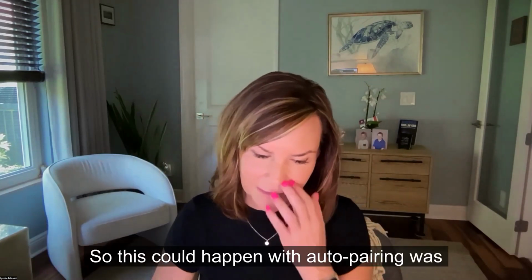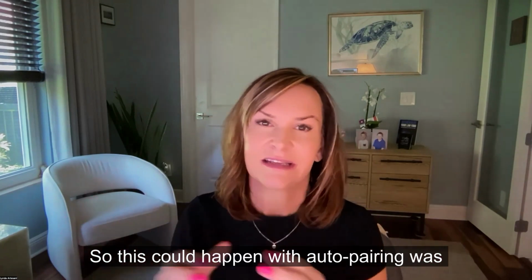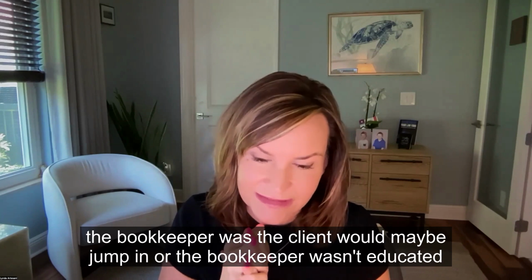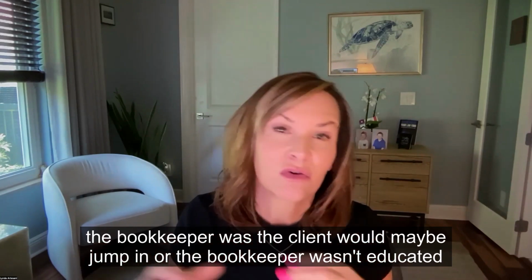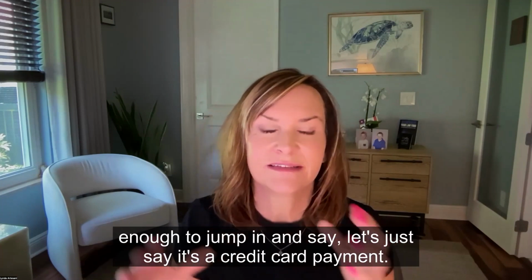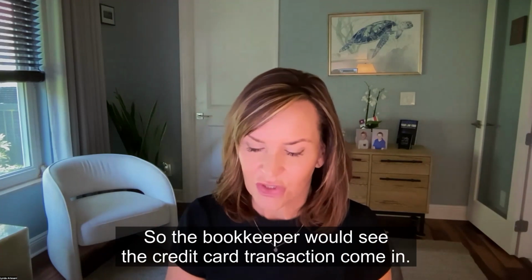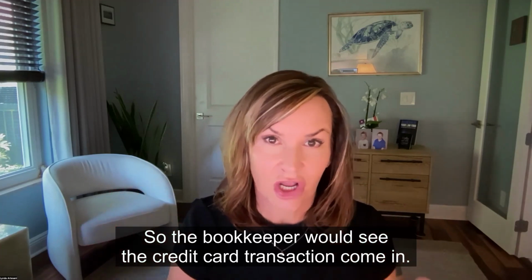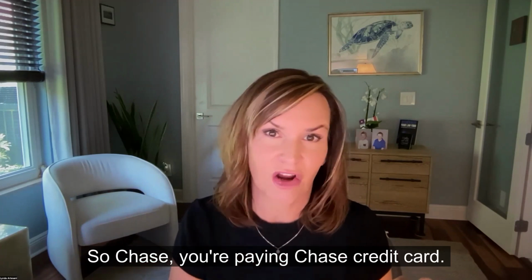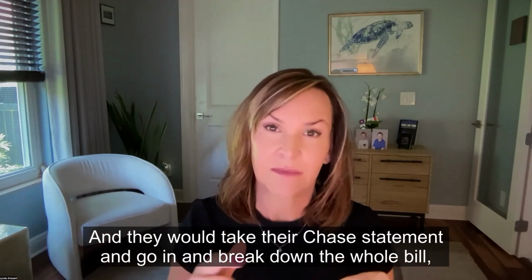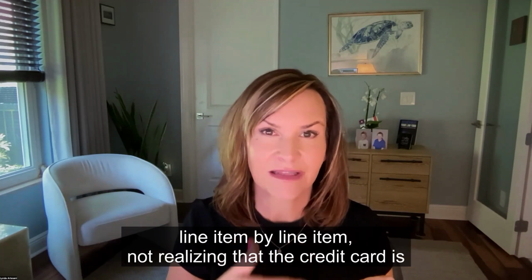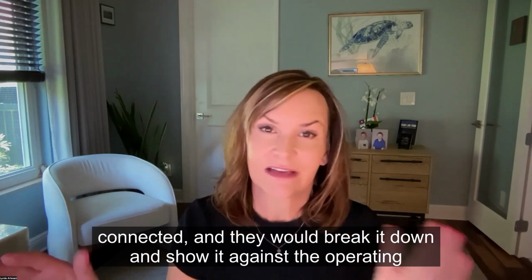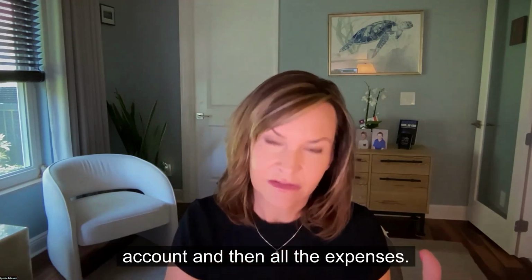So this could happen. Auto pairing was created because of a major pain point for the bookkeepers. The client would maybe jump in, or the bookkeeper wasn't educated enough to jump in and say, let's just say it's a credit card payment. So the bookkeeper would see the credit card transaction come in. So Chase, you're paying Chase credit card. And they would take their Chase statement and go in and break down the whole bill, line item by line item, not realizing that the credit card's connected, and they would break it down and show it against the operating account and then all the expenses.